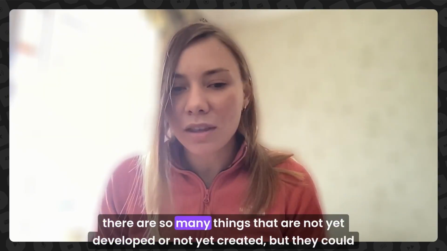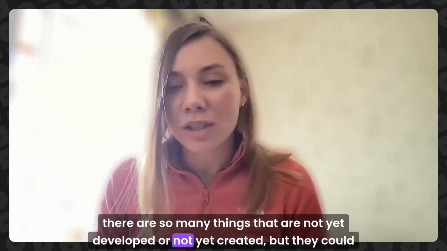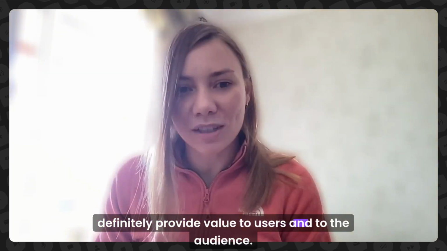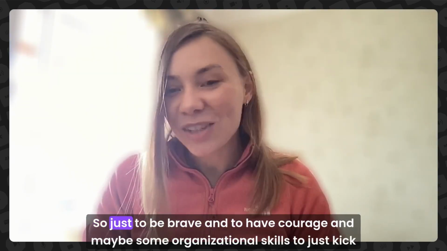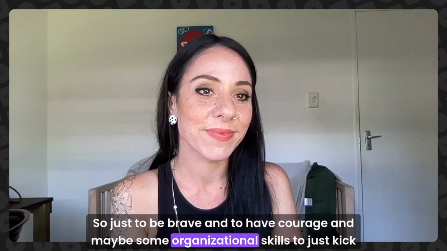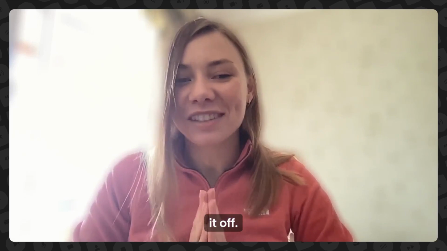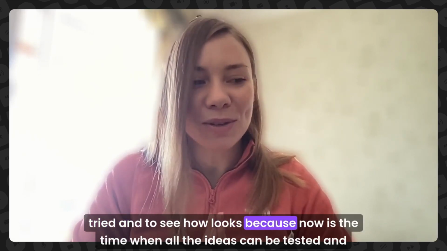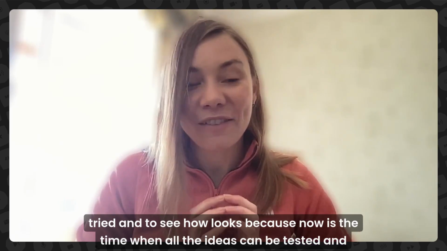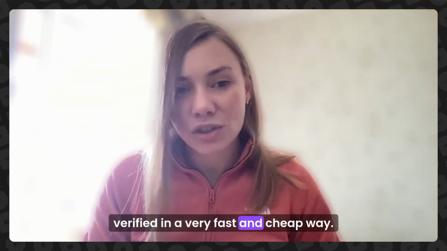There are so many things not yet developed that could definitely provide value to users and the audience. So be brave, have courage and maybe some organizational skills to just kick it off, try it and see how it looks, because now is the time when all the ideas can be tested and verified in a very fast and cheap way.